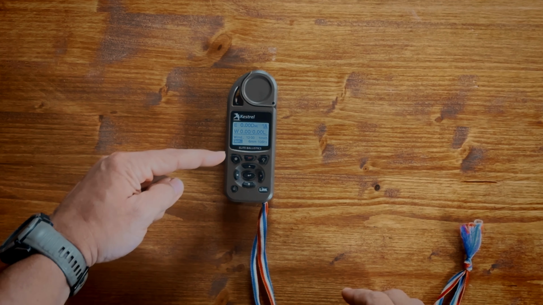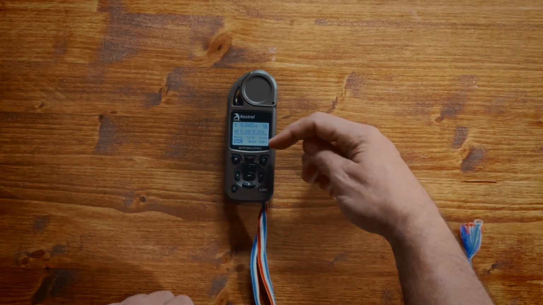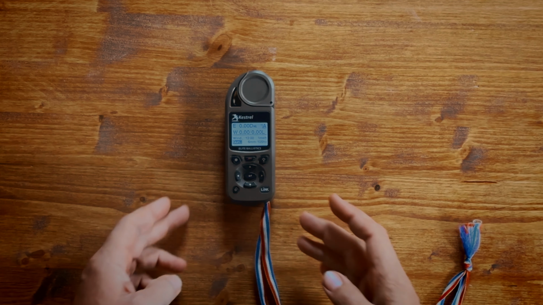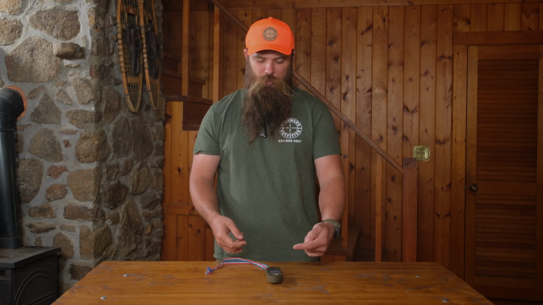All right, so here's the basic functions of the buttons on the Kestrel. We're just gonna go through that real quick. The top left button, think of this as like your menu and your back button. The red button there is gonna be your capture button. So when we go to do direction capture or your wind capture, that's the button we're talking about.